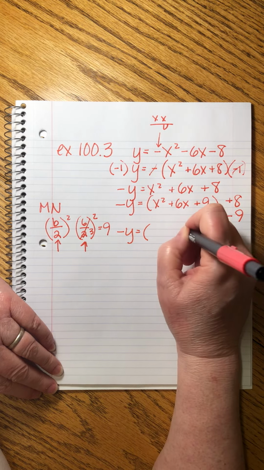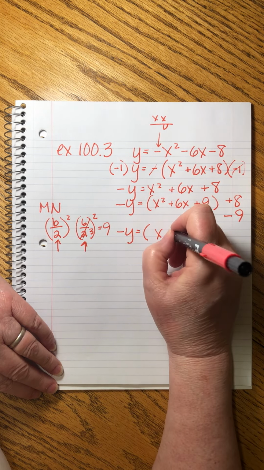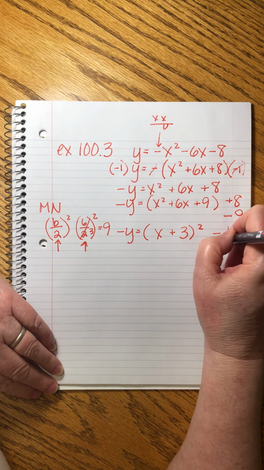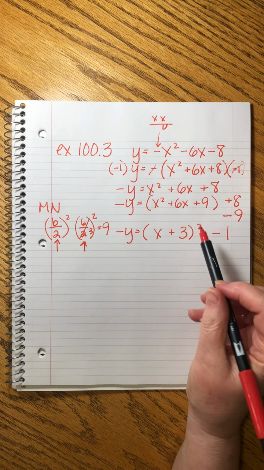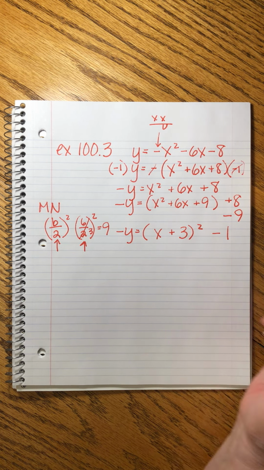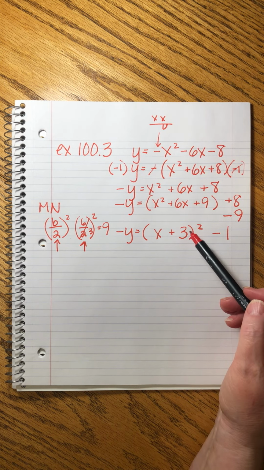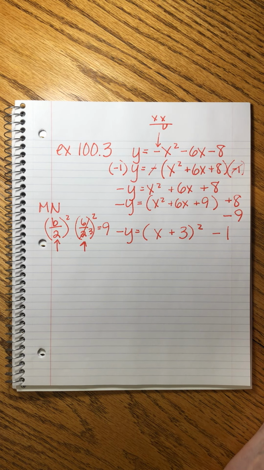Minus y equals, the number inside the parentheses is what we want here. And this will be what? -1. Let's check our perfect square, make sure it works right. 3 times 3 is 9, 3 plus 3 is 6. Beautiful. If you calculate your magic number right, this will always work. And if you take the right number over, right?